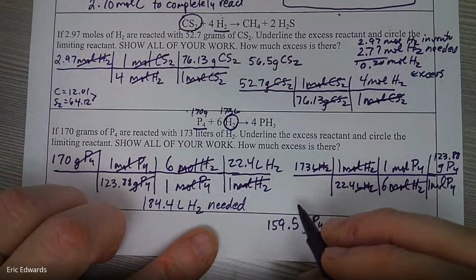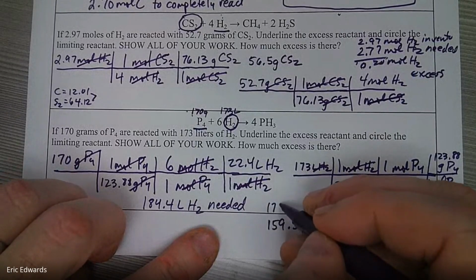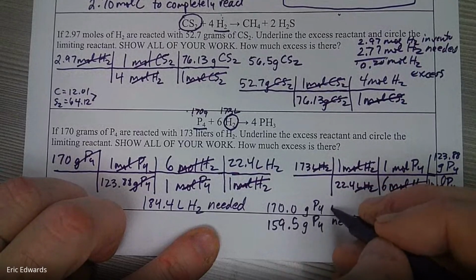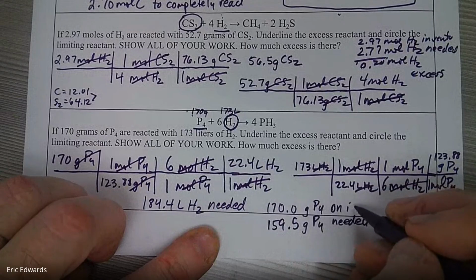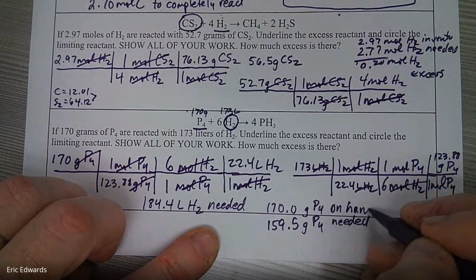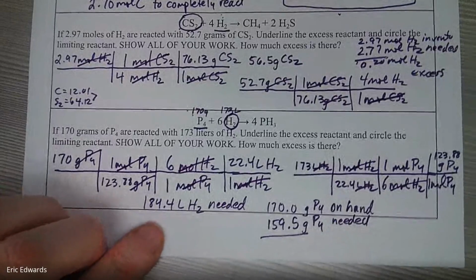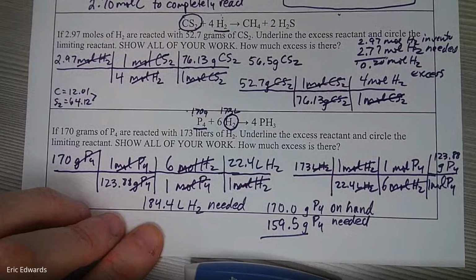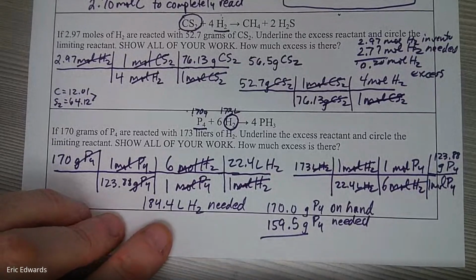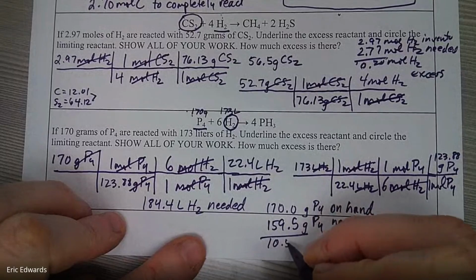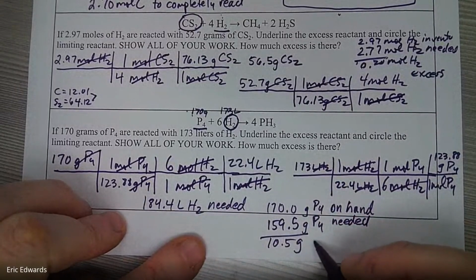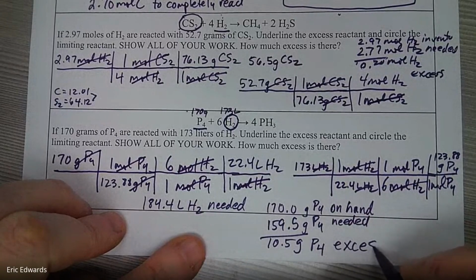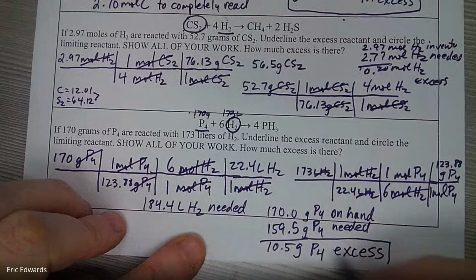And on hand, I have 170.0 grams P4 on hand or in inventory, whichever you want to call it. And I'm going to subtract 159.5 from 170, and I get 10.5 grams P4 excess. And that is how that's going to be.